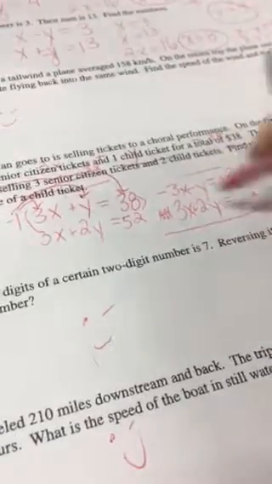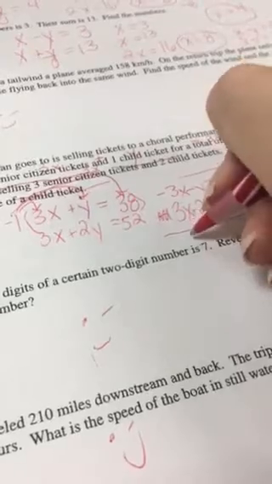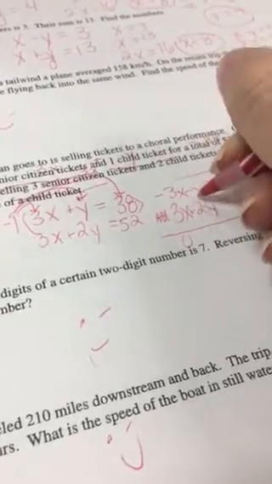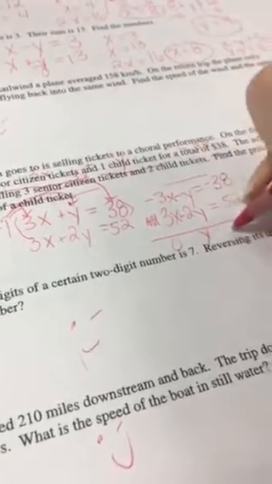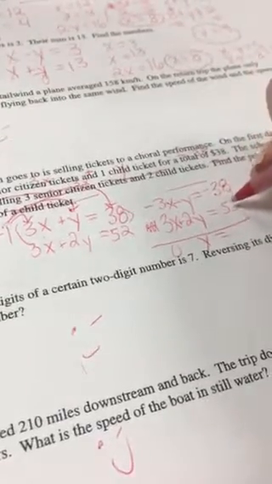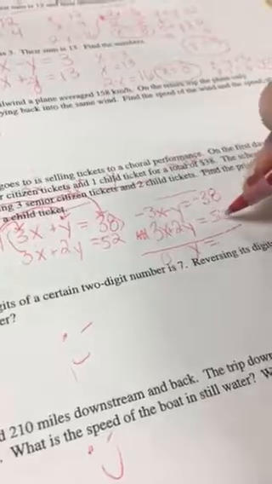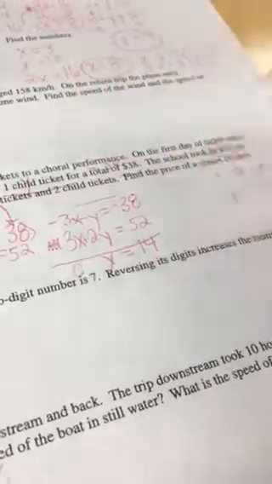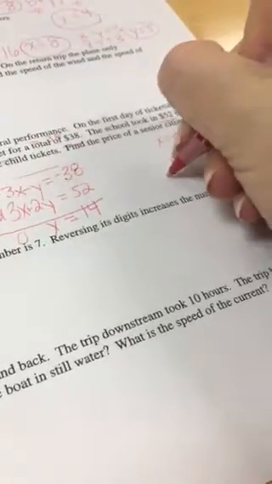So now when I combine them, this equals 0, and then I'm left with -y plus 2y is +y equals the difference between -38 and 52, which is 14, positive. So we have y equals 14, and y was my child's ticket. So each child's ticket costs $14.